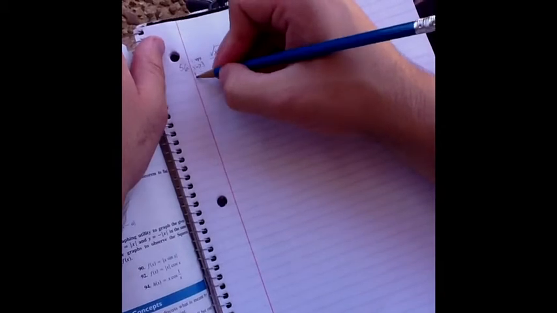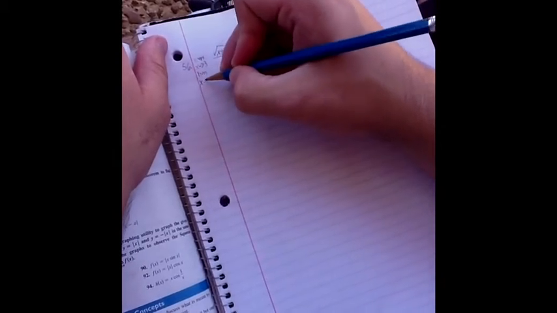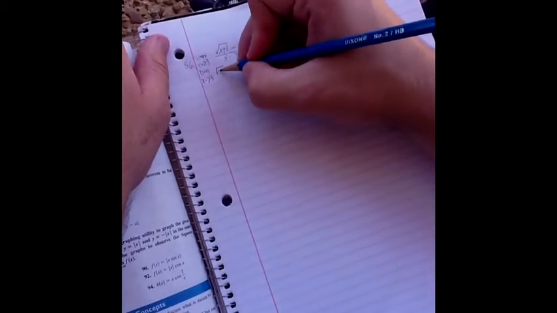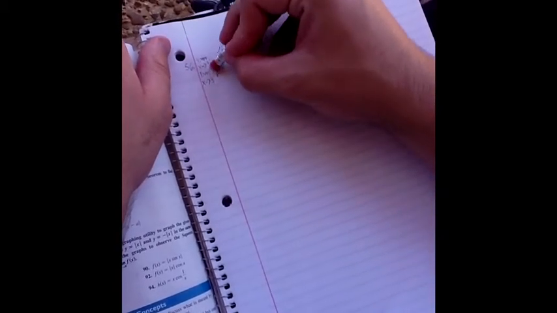So the first would be the limit as x approaches 3 of the square root of x plus 1. Oops, that was a mistake.